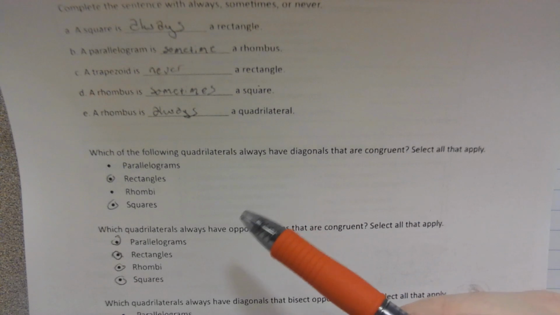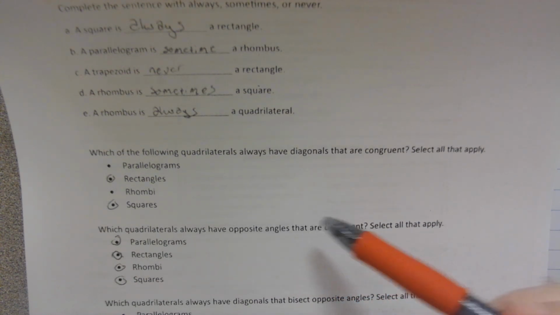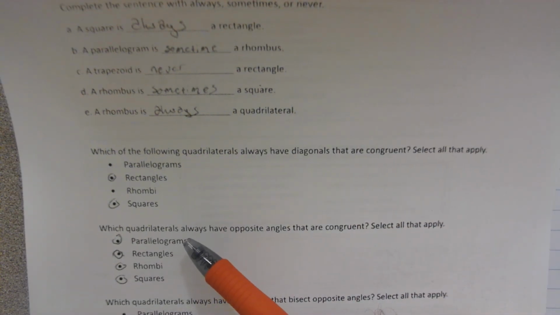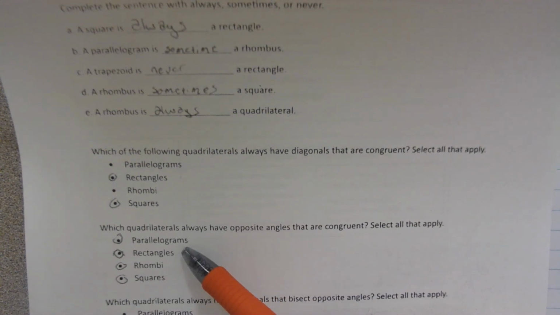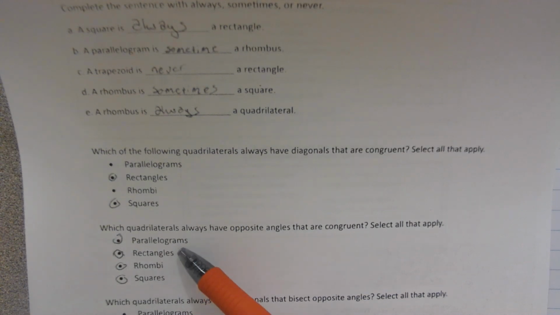Which quadrilaterals always have opposite angles that are congruent? And that's all of them. In a parallelogram, opposite angles are congruent. In a rectangle, they're always congruent. In fact, in rectangles, all angles are congruent because they're all 90. In a rhombus, opposite angles are congruent, and in squares, they're congruent. And again, just like rectangles, they're all 90.